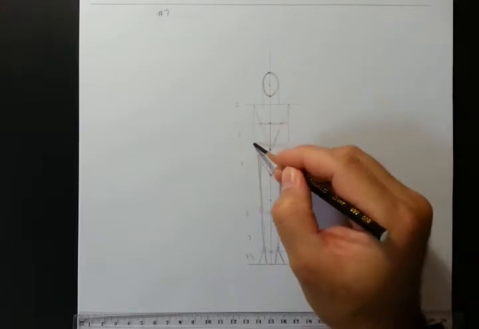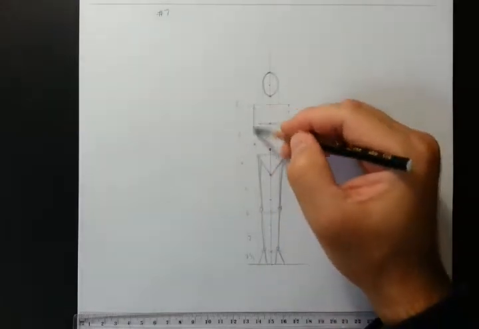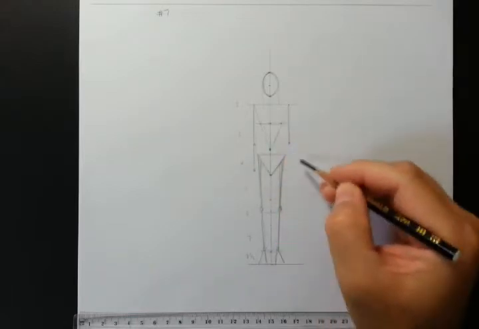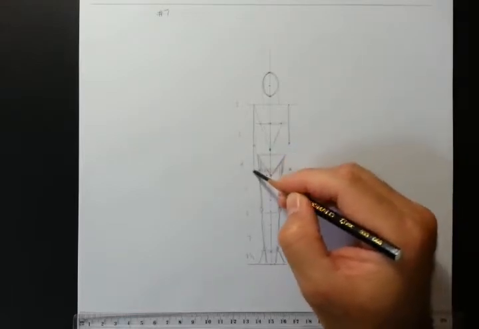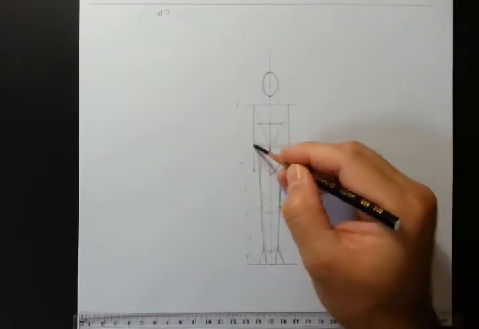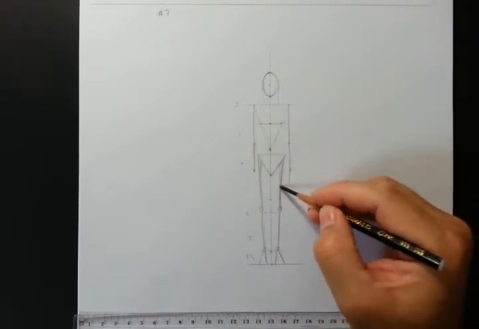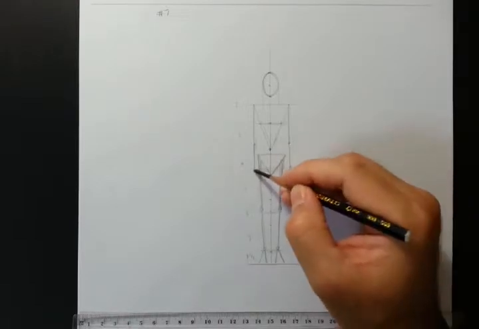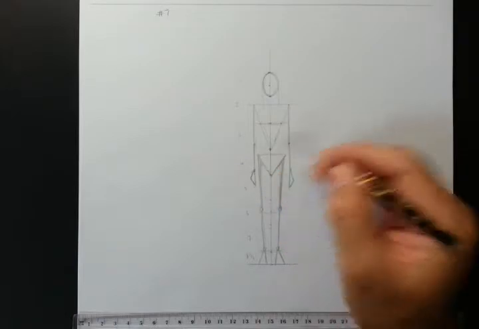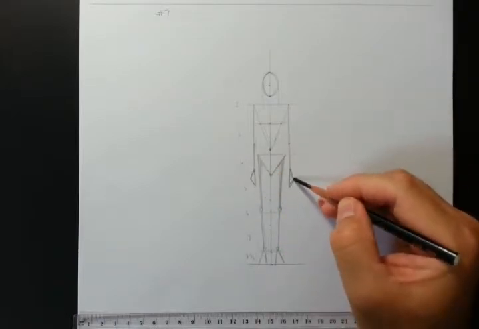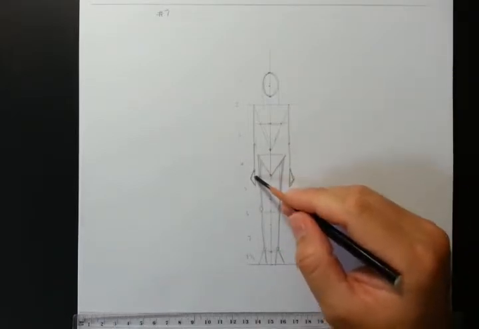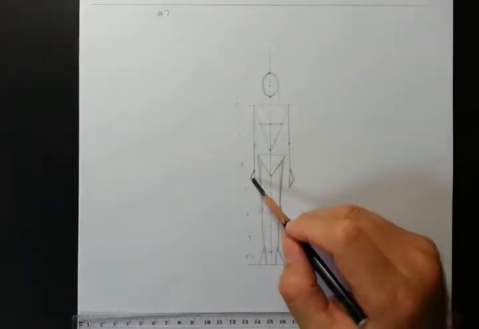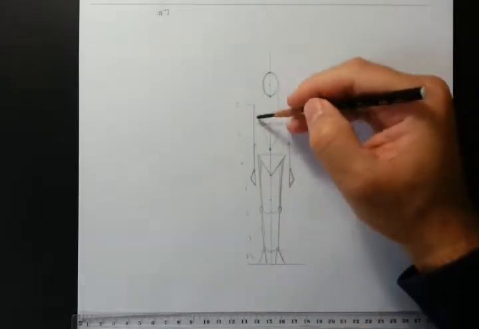Okay, so just above the navel there is where the elbow is, and then just where the groin is, just above it we'll put the wrist. And the hand comes down about halfway down the thigh right there. So since it comes halfway down the thigh, your upper leg is actually twice the size of your hand, which, you know, makes sense. If this is half the thigh, then anyway.